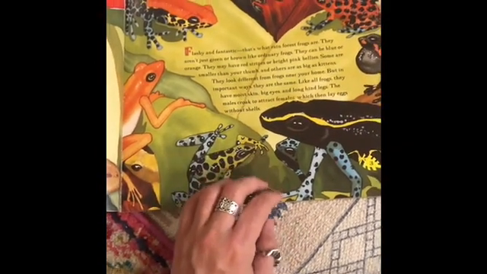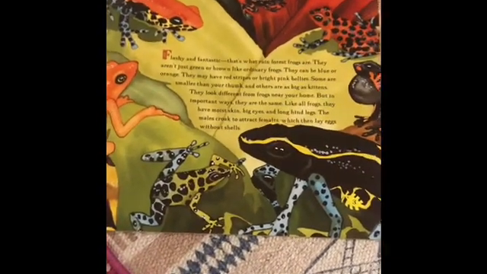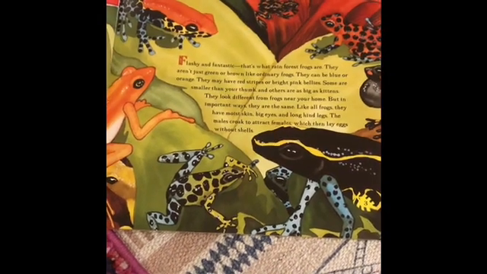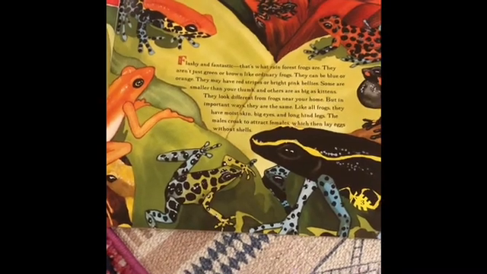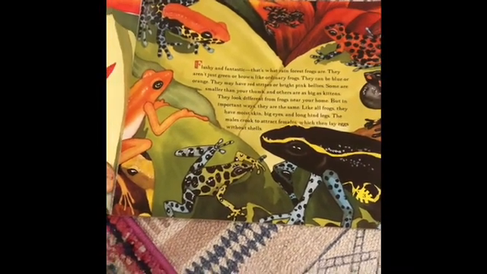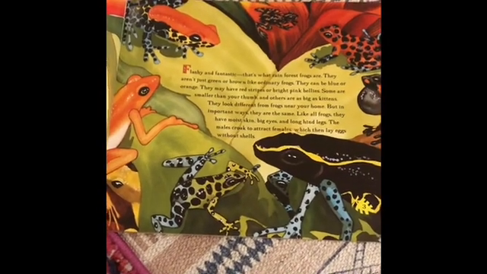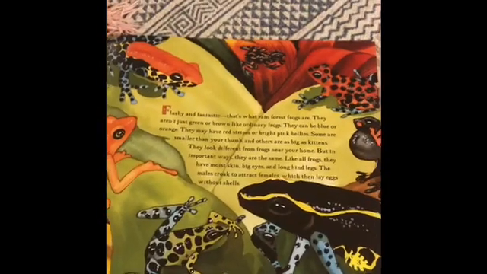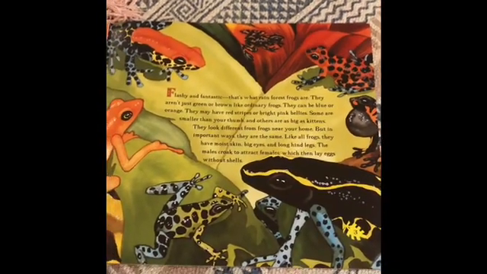But that doesn't make it any less of a nonfiction book. Nonfiction means that we will learn real facts about the world with or without text features. Now, I think text features generally help a reader better understand a well-organized text, but I think you're going to enjoy this nonfiction book and learn things from it even without text features. Okay, so let's get started.